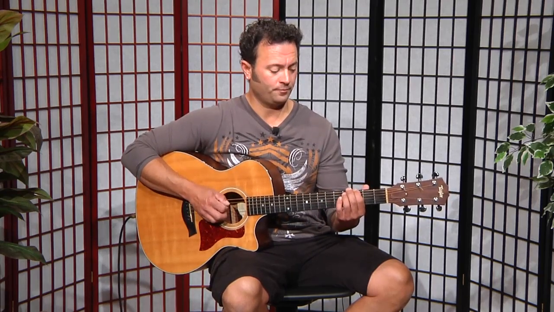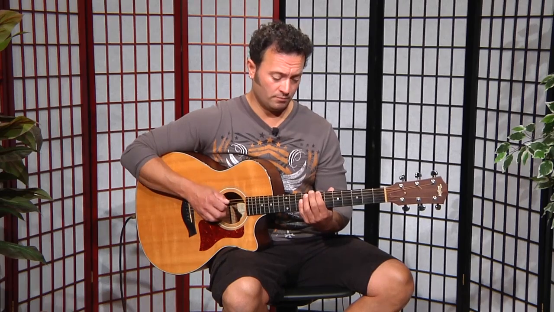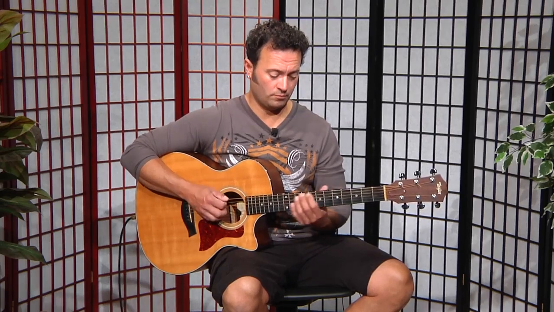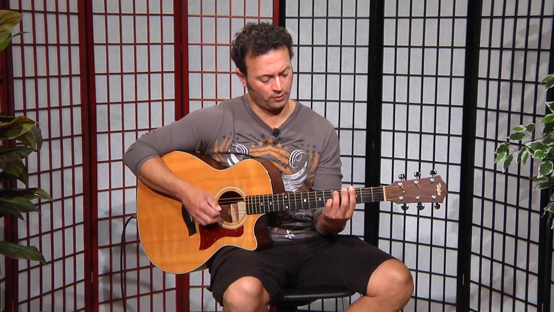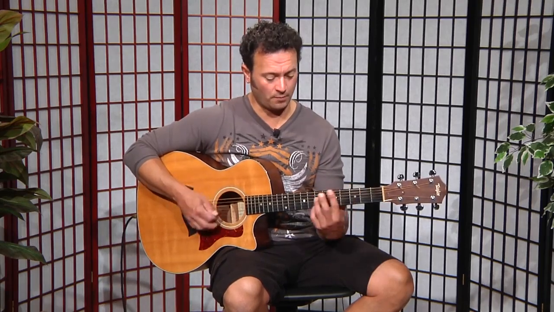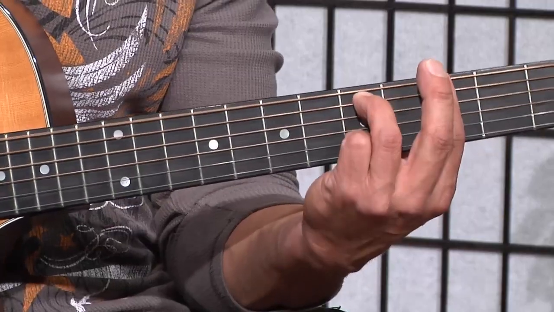Now you can do that on any fret. We'll move it down to G. You can move it up to B. I'll start right over on the G, and I'll go through the minor 7 progression, and I'll move up just to show you exactly how you can do this.